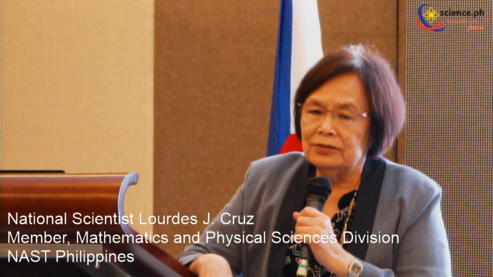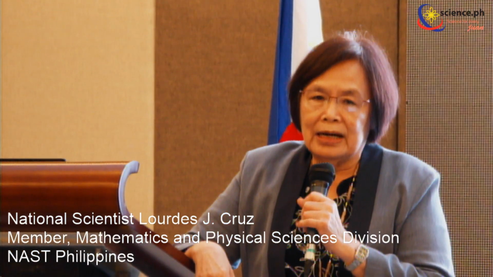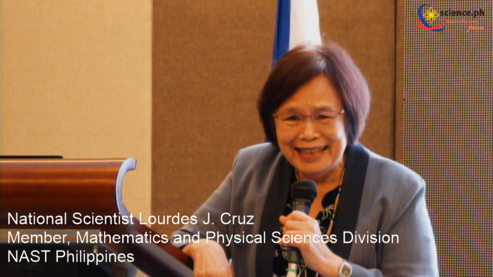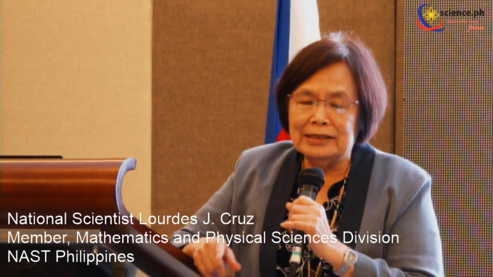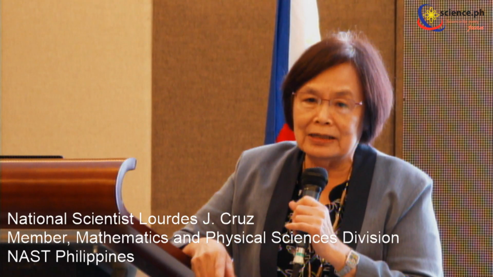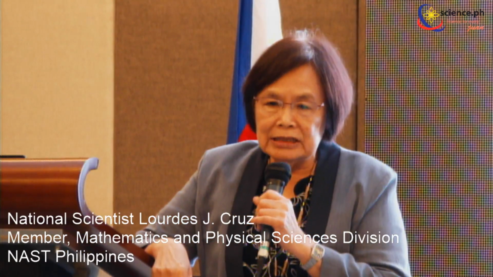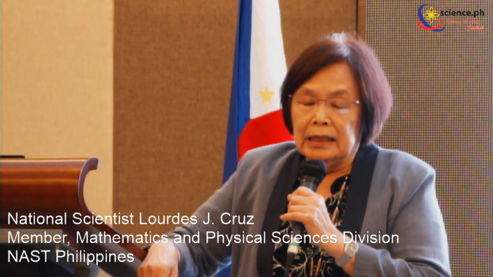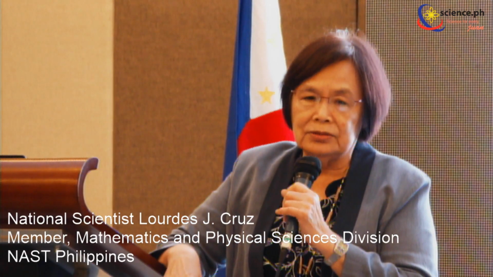So why worry about the Philippines sustainability? Here is a graph showing countries with biocapacity deficit. So as you see here, the Philippines has only 0.6 global hectares per capita remaining of our biocapacity. Malaysia has 2.4, Indonesia 1.3, and Thailand 1.3. And so we have the lowest biocapacity among the ASEAN countries.